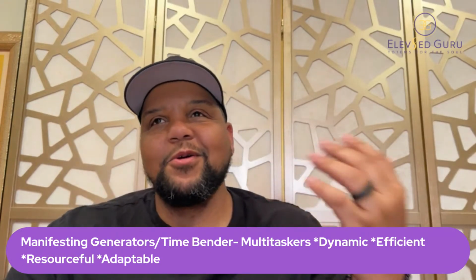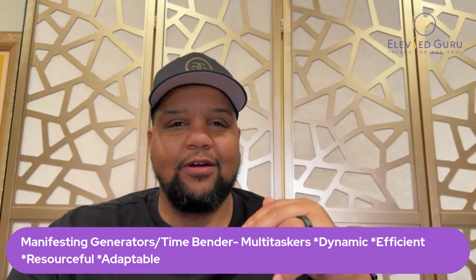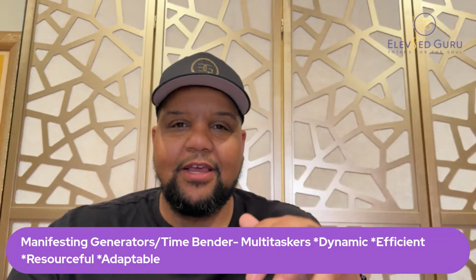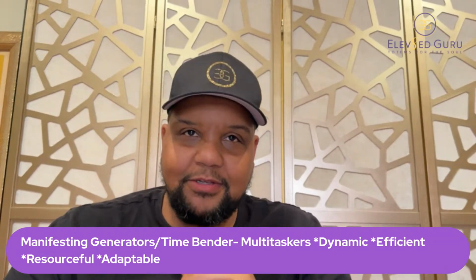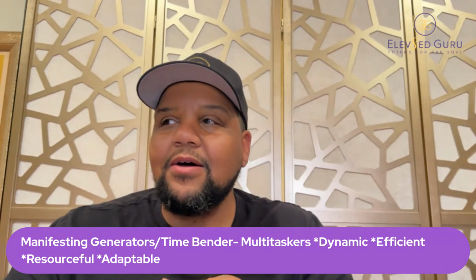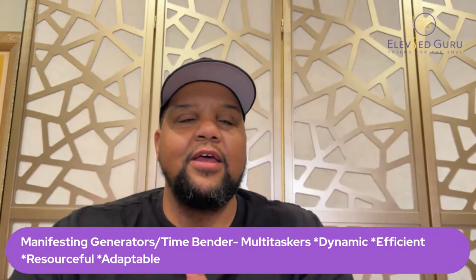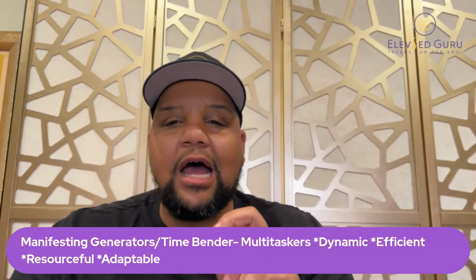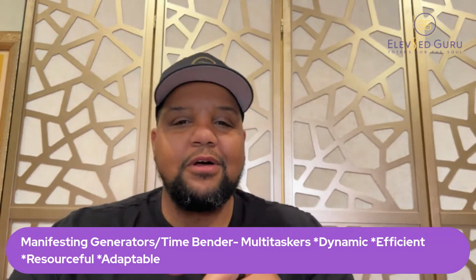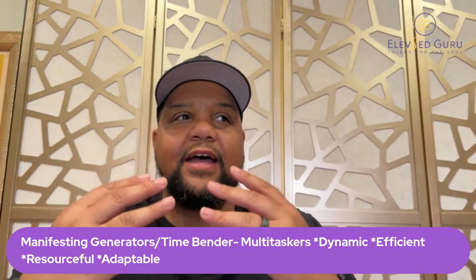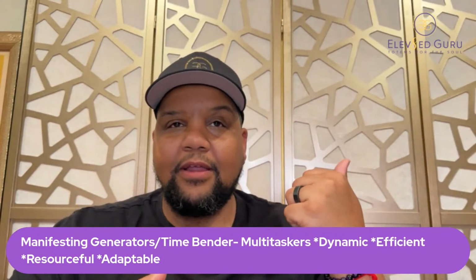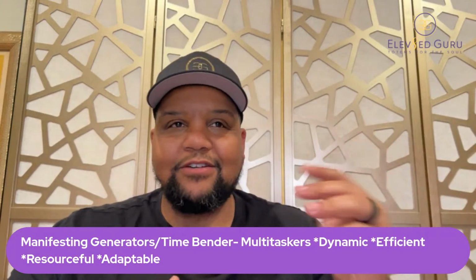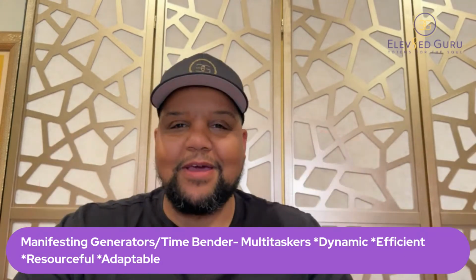So some of the qualities that are great about manifesting generators is that we're designed to multitask. Now, I know there's a whole school of thought out there that says, oh, you shouldn't multitask. You actually don't get anything done. It's not good to multitask. You know, that's for people who are either initiators, generators, projectors, or reflectors. That does not apply to manifesting generators.